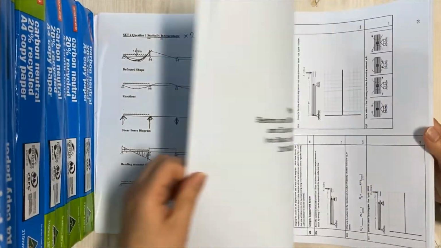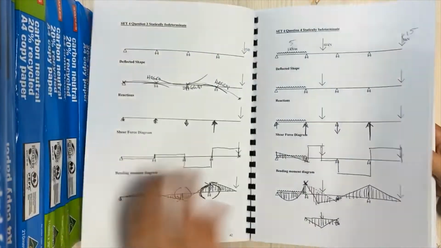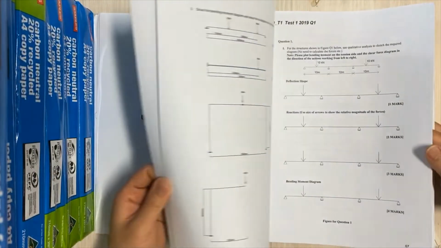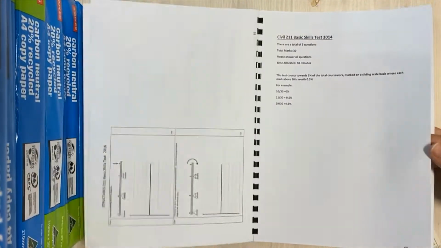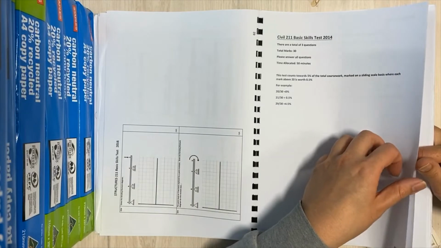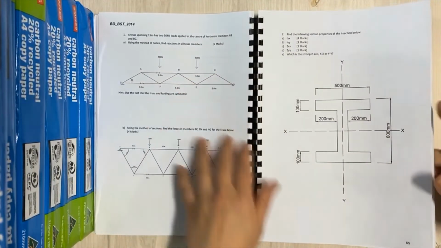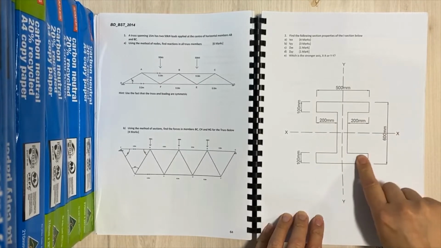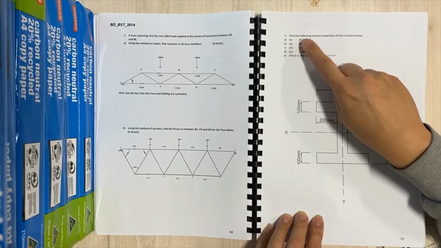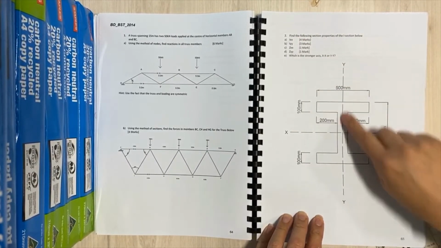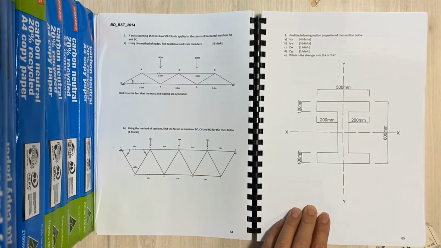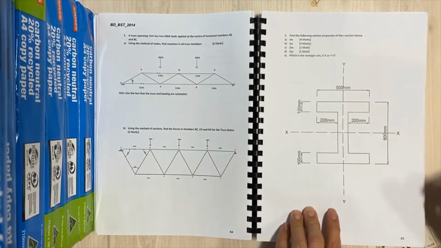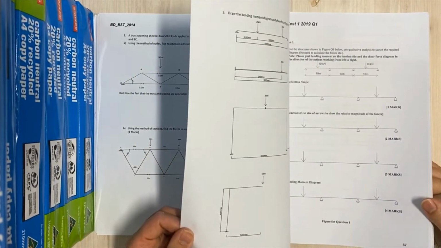Again, just go back to the start of the course book. It's a bit like the buckling, where you need to know how to calculate second moment of areas. Just make sure that at the very minimum you're able to calculate Ixx and Iyy for this section here, and identify which one is the major or the minor axis.